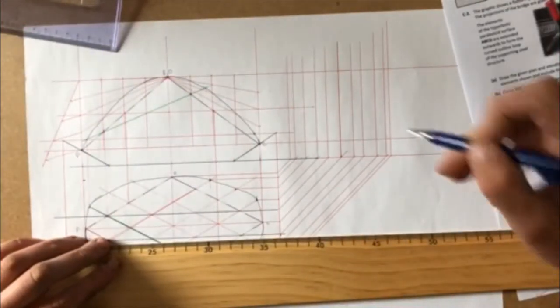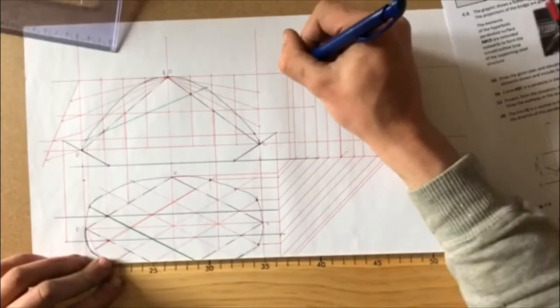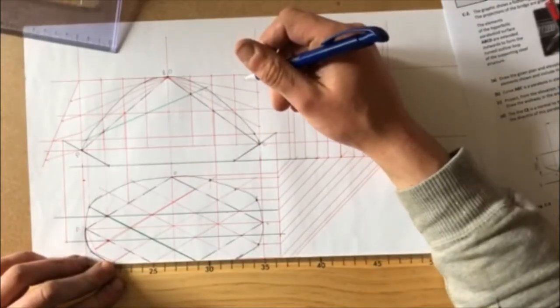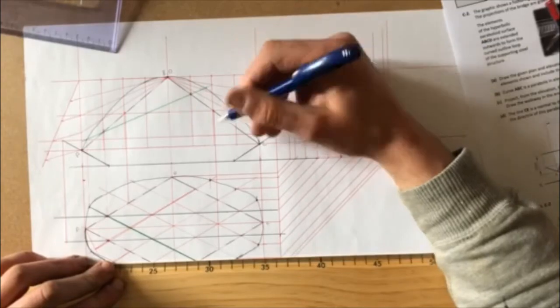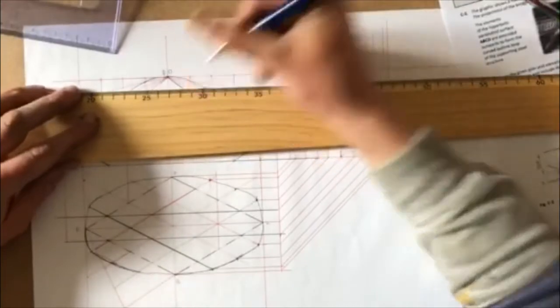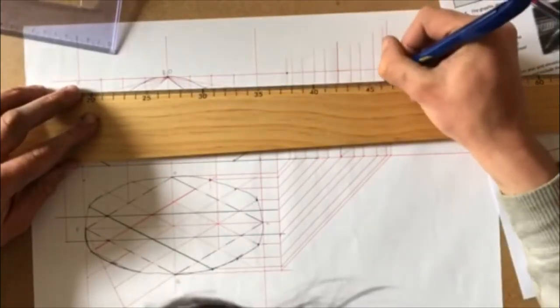Okay, so that's D there. So DD. Now, this is my first one here. So there and there.